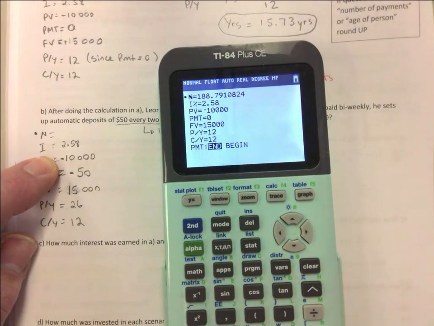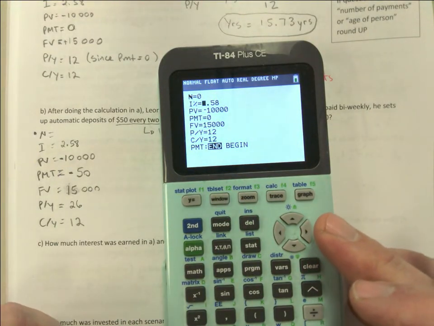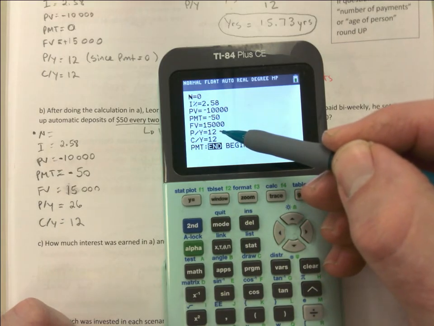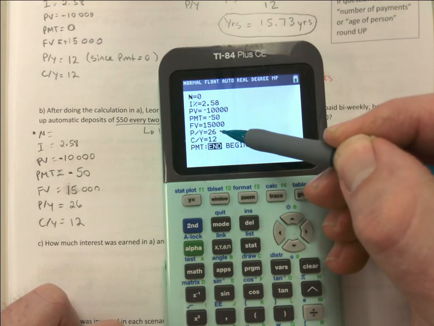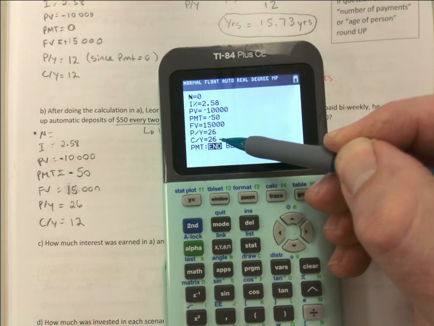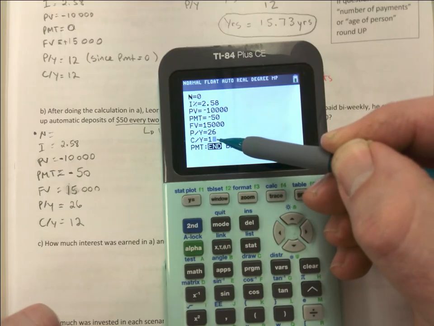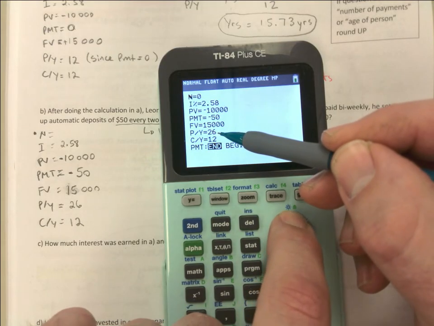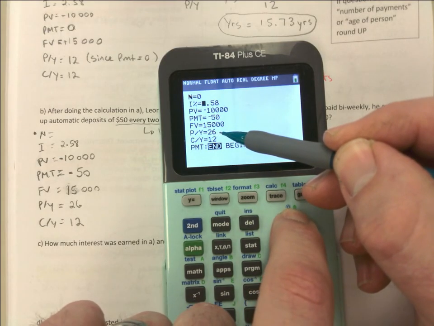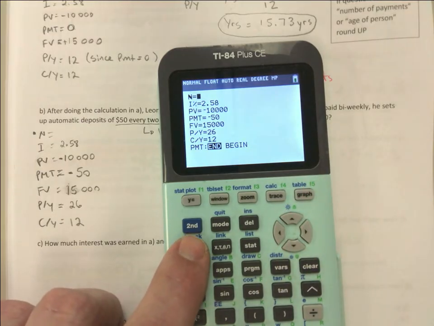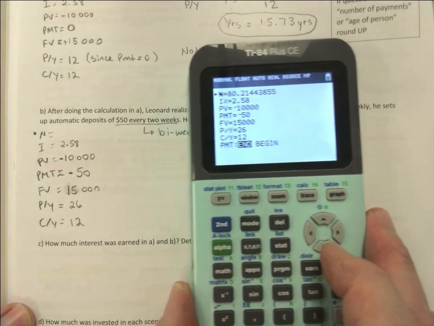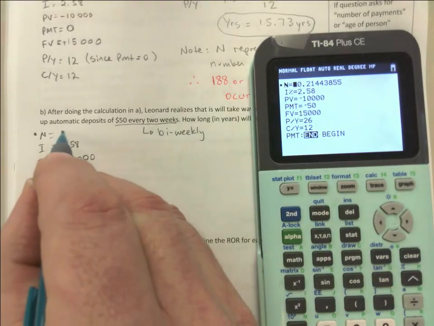You got to change some things. I go 0 for n for now. I'm going to change it to negative 50. I need to change PY to 26, and watch the annoying part. It changes CY to 26 automatically. So you have to override it back to 12, because compounding is still 12. You are putting 26 payments every year. Go back to the top, solve for N. And that's 80.21, right? I'm going to write down all those decimals.